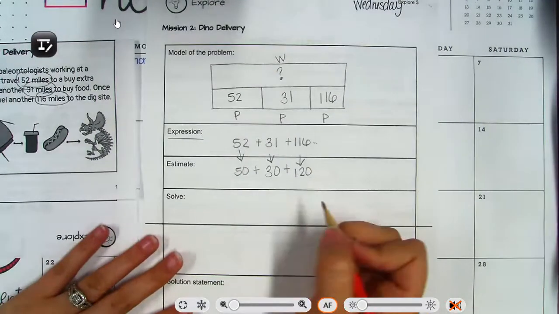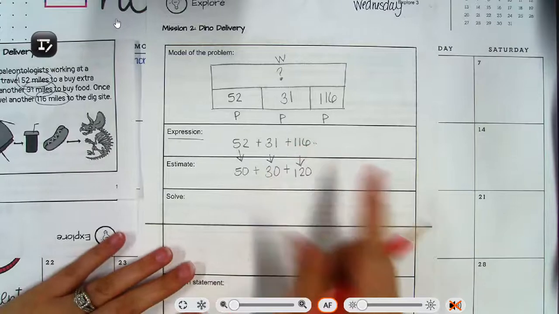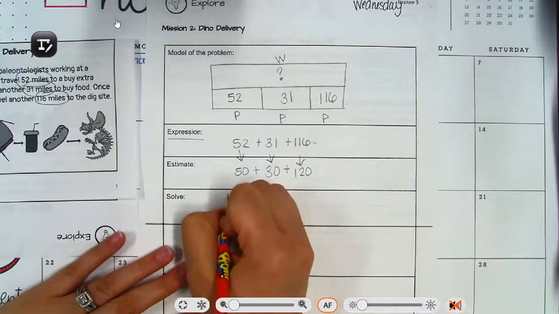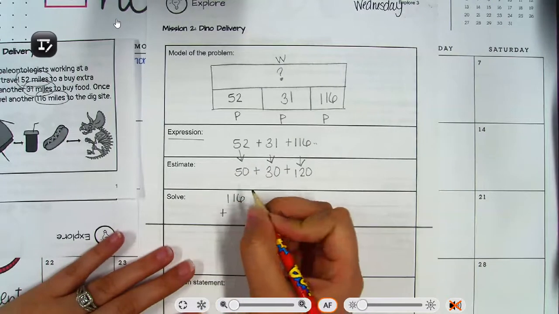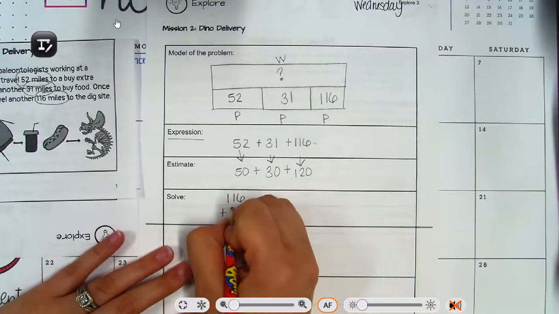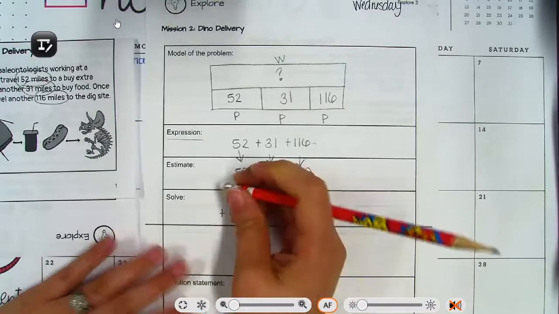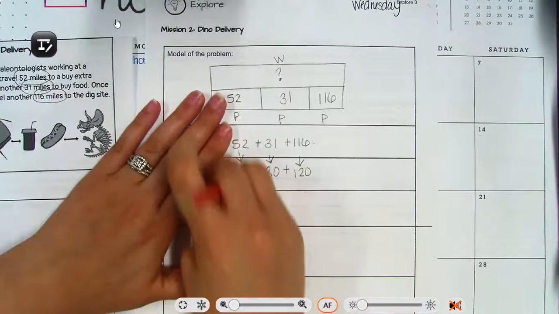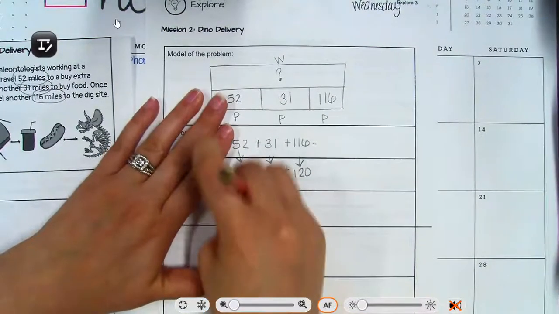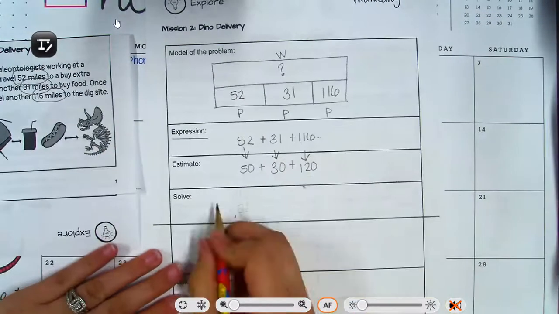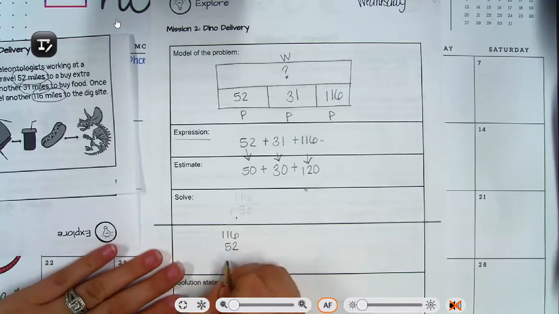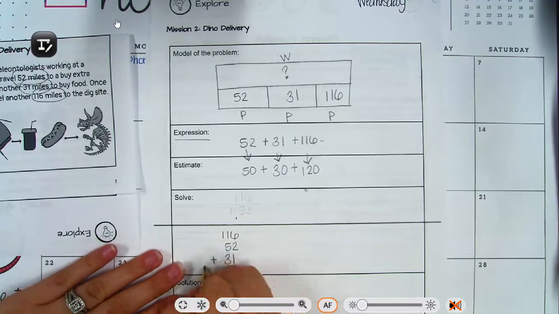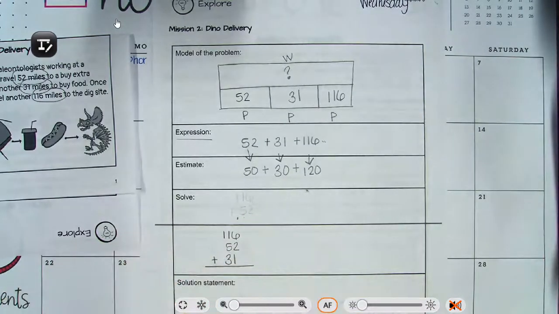So I'm going to line up my numbers, and I'm going to start with the biggest number, guys. I'm going to say 116 plus 52 plus 31. So you don't really have to break this up into 2 problems. You can add it all together. So let's try to do that.